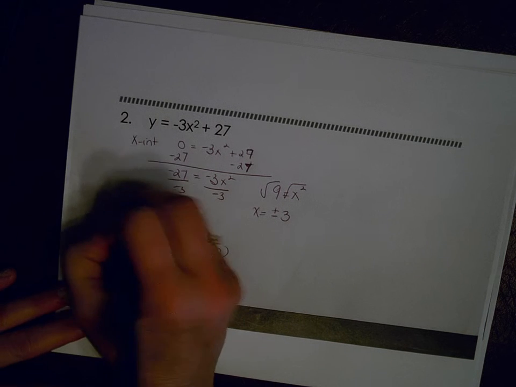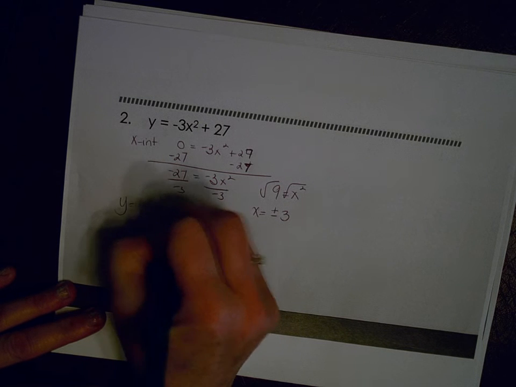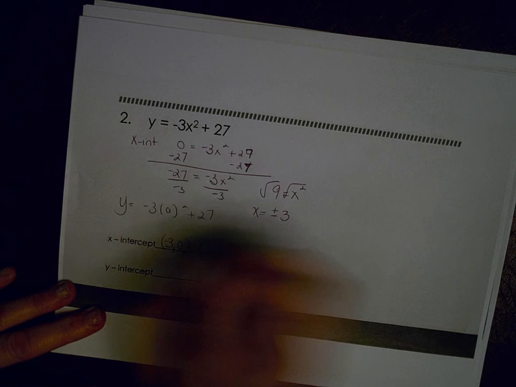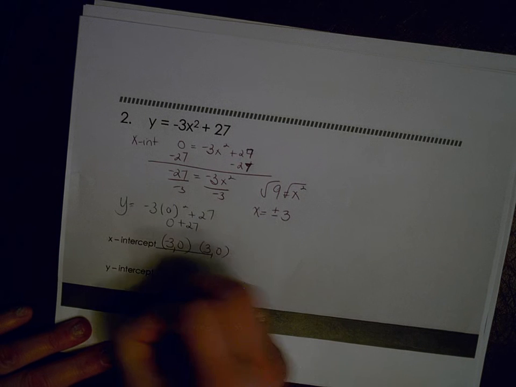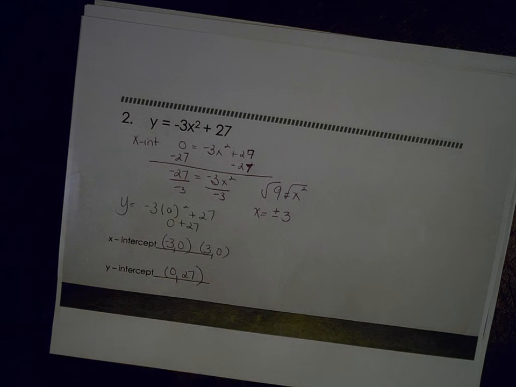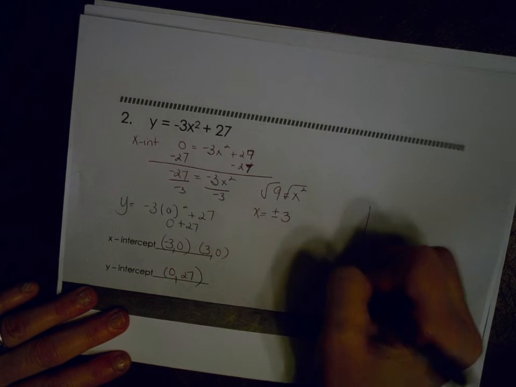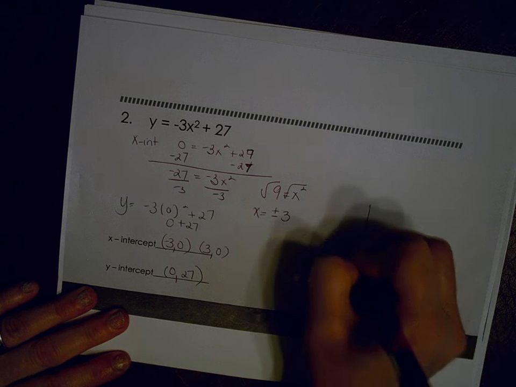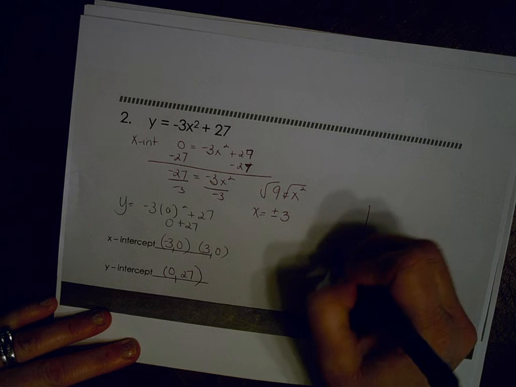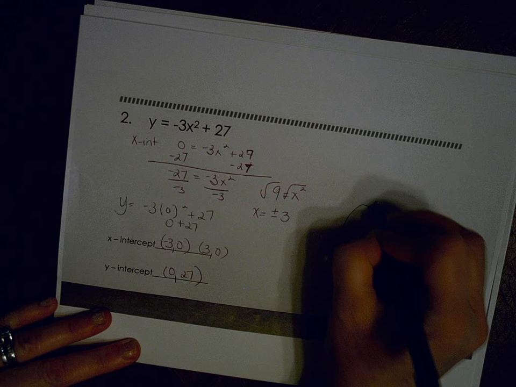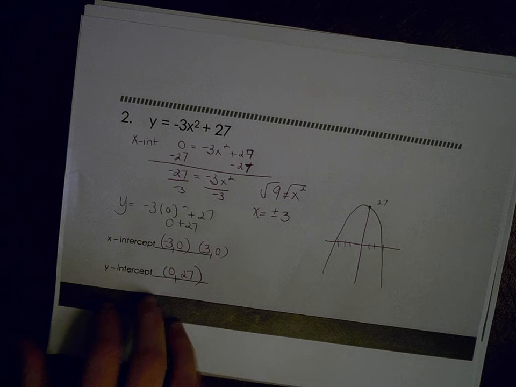Now the y-intercept, again, I think that's easier. You're just going to let x equal 0. 0 times anything is 0, so 0 plus 27, that would give you 0, 27. If you remember the 27, it moves the graph up 27. So you don't have to graph it, but it would look something like this. It's upside down because of the negative, and it would be way up at 27. So most of the time, you're going to get two x-intercepts.